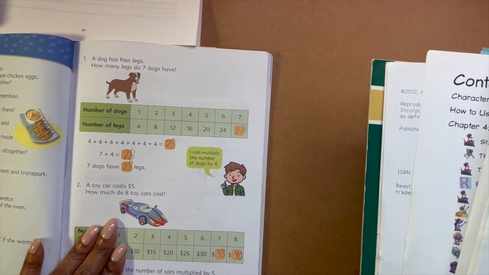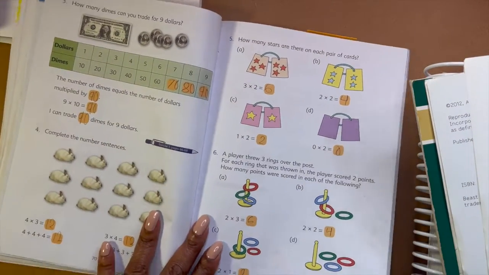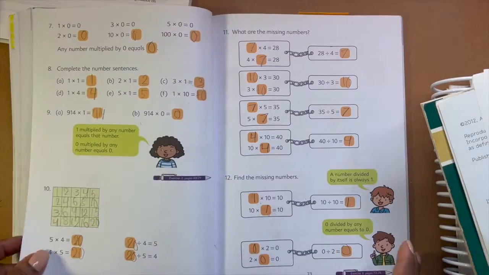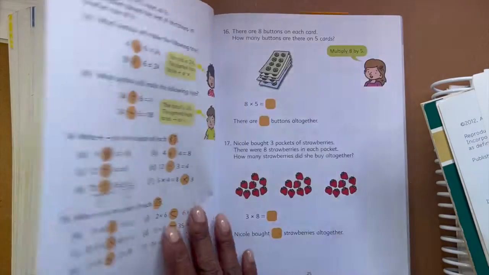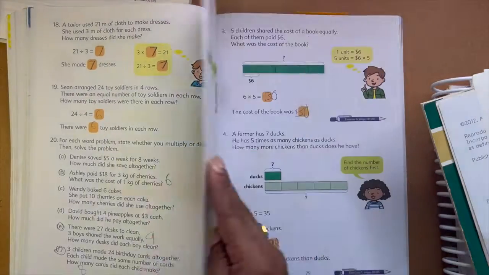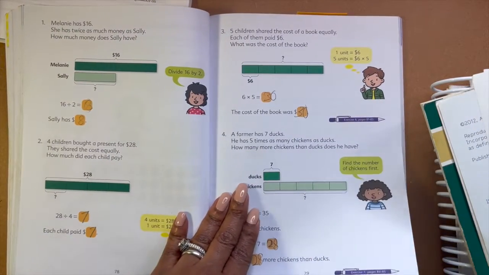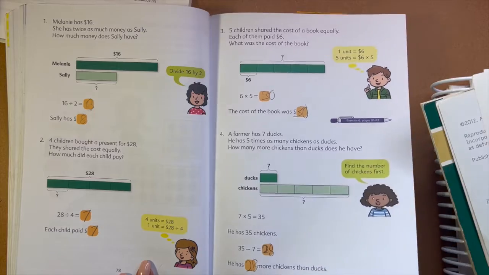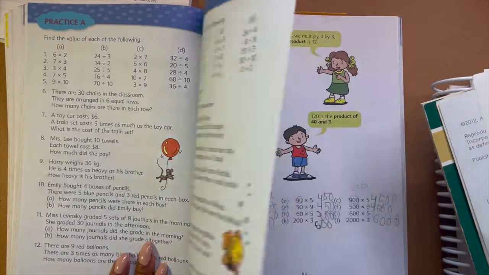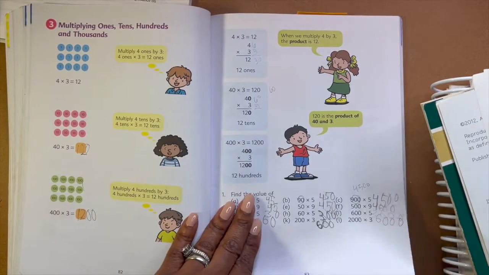We're just going to do a flip through, but this is what it looks like. This is the introduction to multiplication for Primary Mathematics, okay? That's what it looks like. You start seeing your bar modeling, your bar graphs, okay? And then you have your practice, okay? And then you're going on.